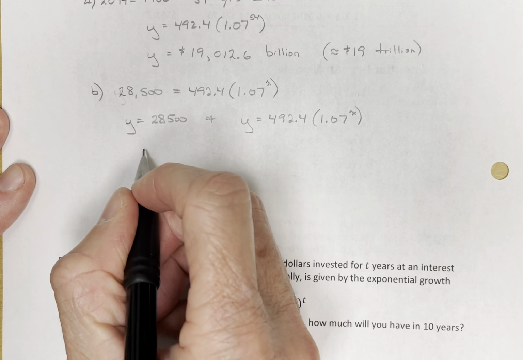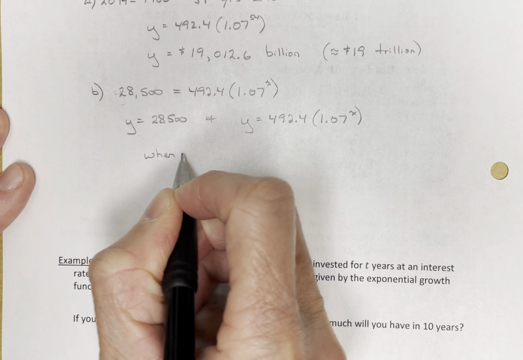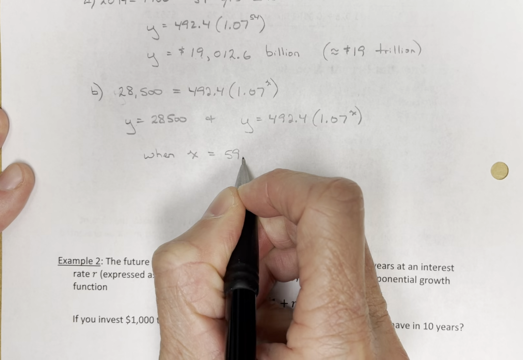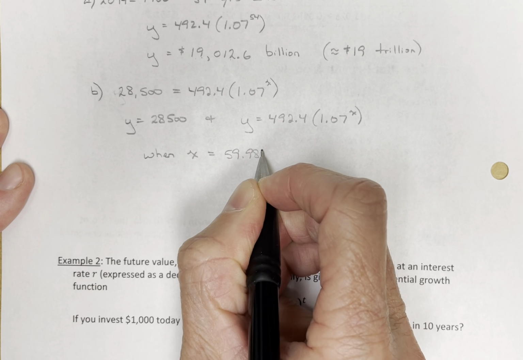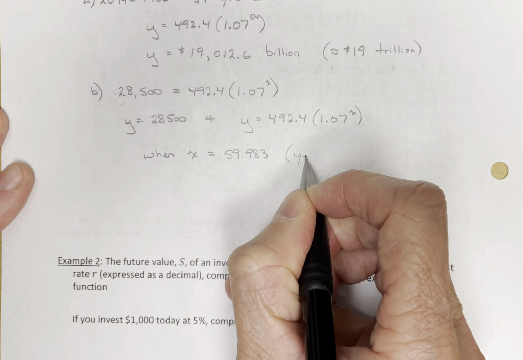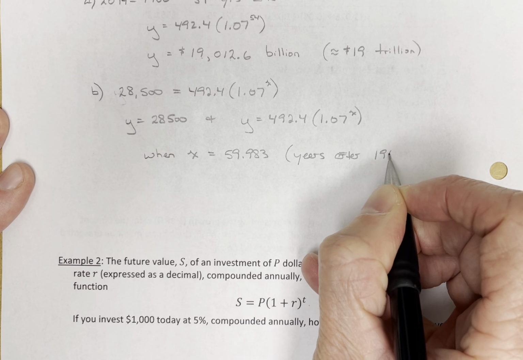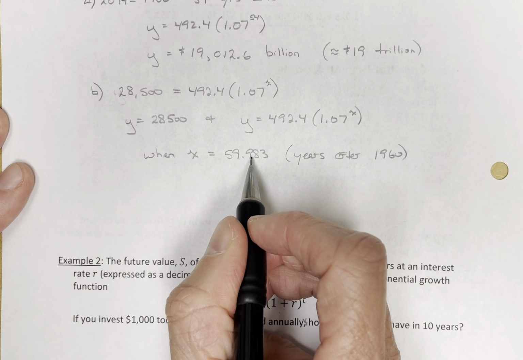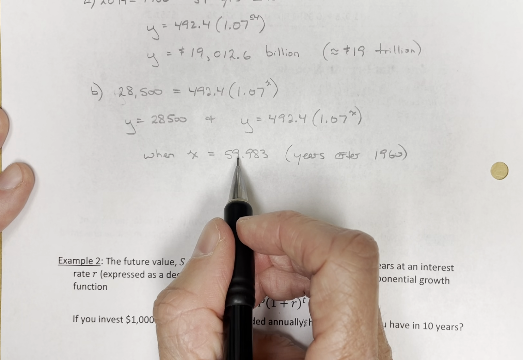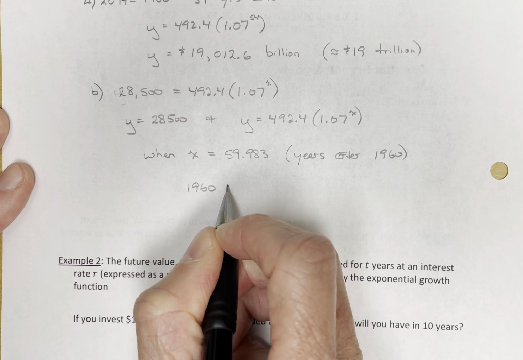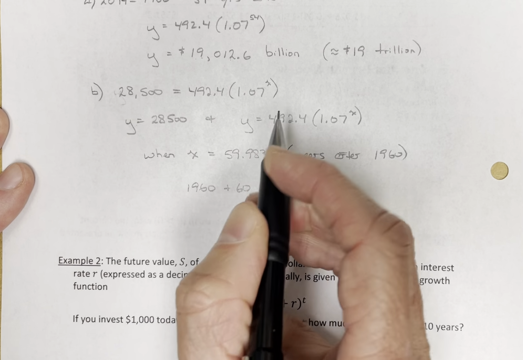And so it takes place when x equals 59.983, and we know that is years after 1960. So we're going to round this up because it's past the 59th year and we're into the 60th year. So 1960 plus 60.